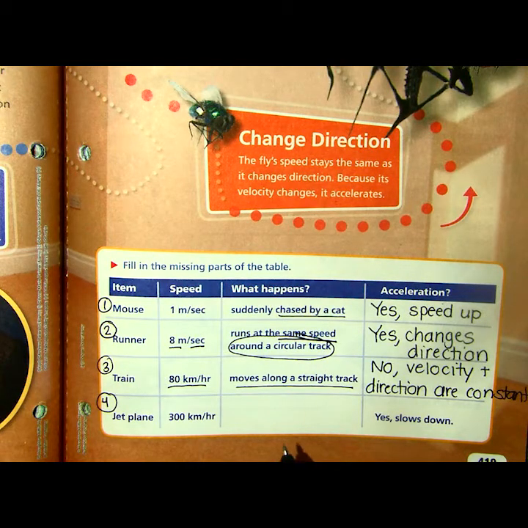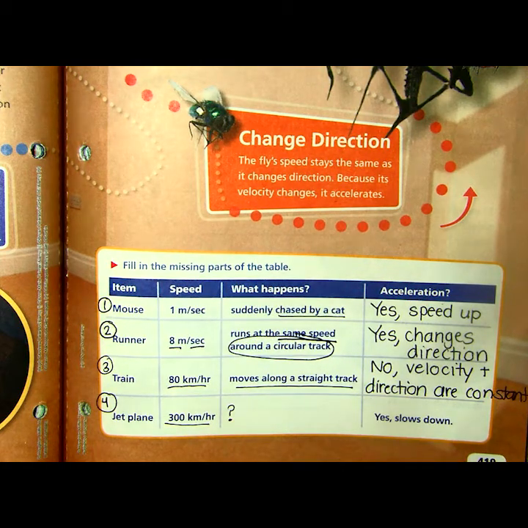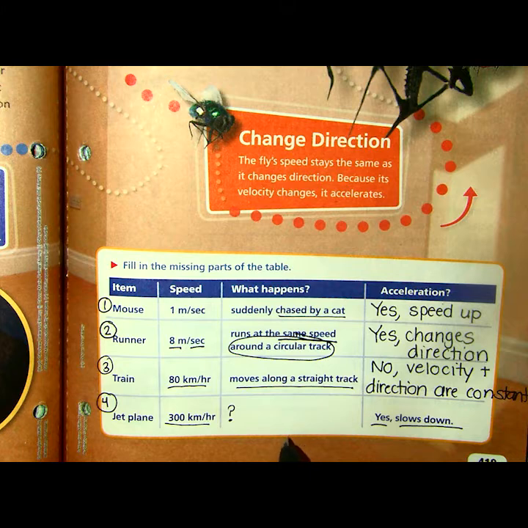The last example, a jet plane that's traveling at 300 kilometers per hour. Now, this is interesting. We have to determine what happens. They're telling us, yes, there is going to be an example of acceleration. It's slowing down. So what do you think is happening with this jet plane if it's starting to slow down?